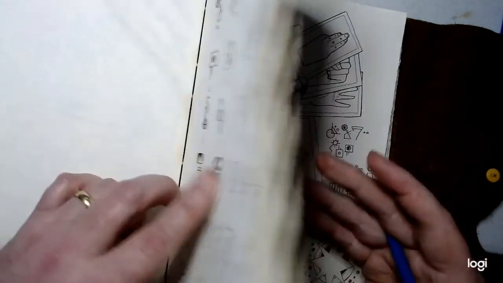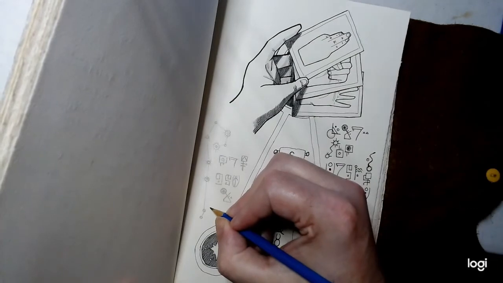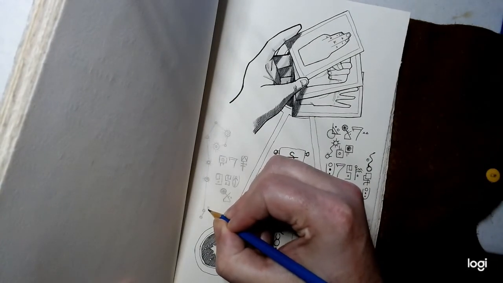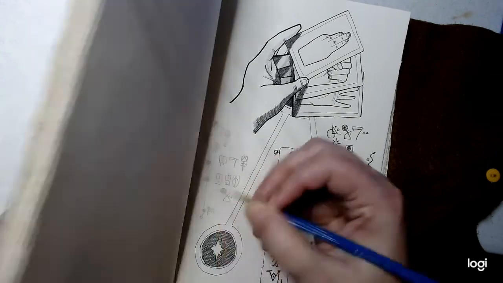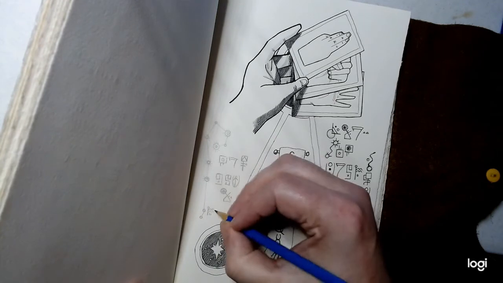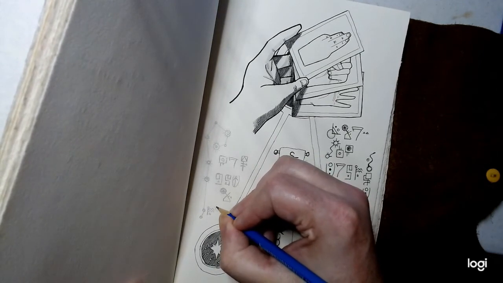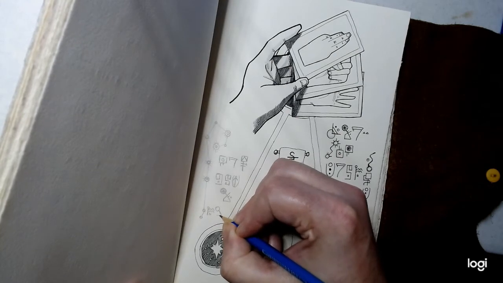I just want to make a fun little prop. W, A, and if we run out of room, we'll just drop down to the next little space below.